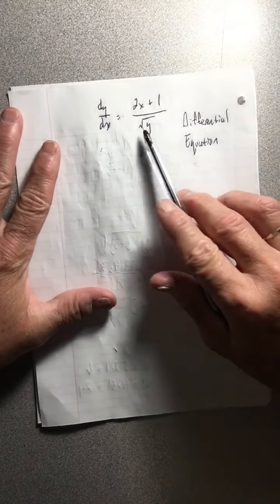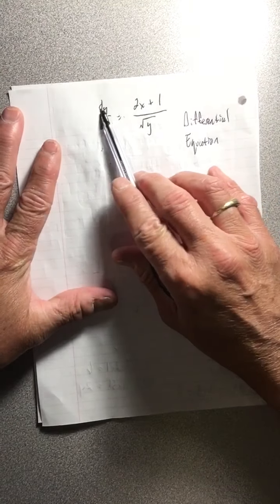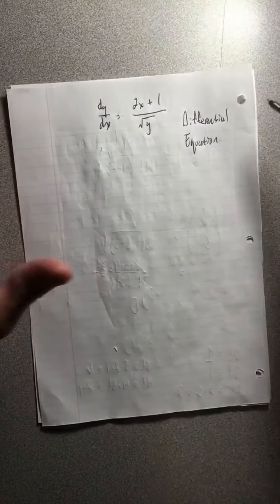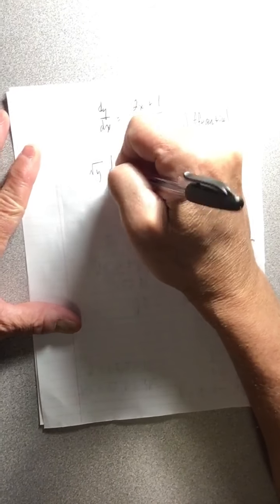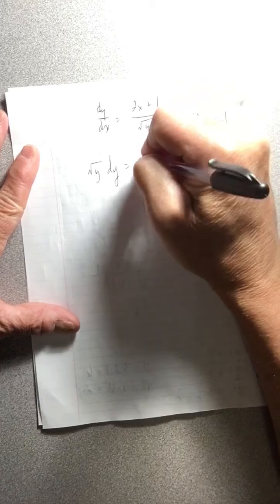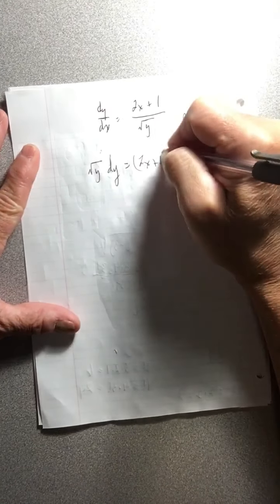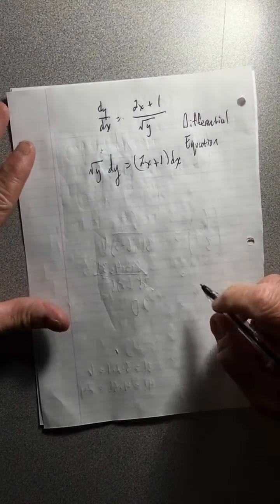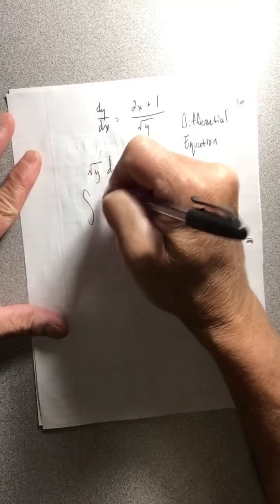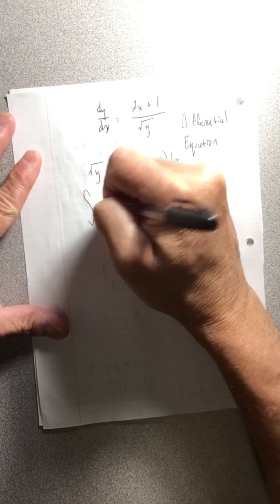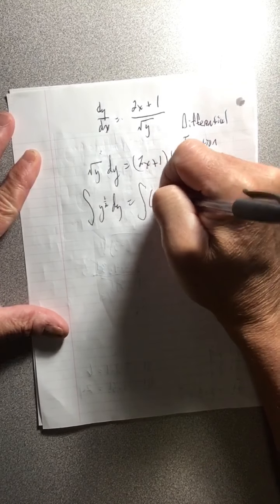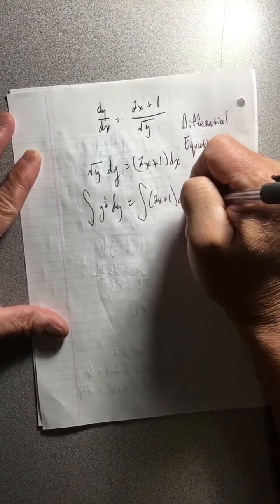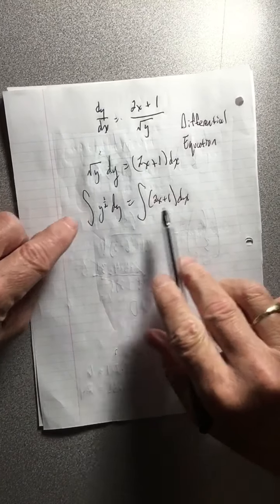So we want to get the y's with the dy's and the x's with the dx, and that's what they mean by separable. So I'm going to multiply both sides by the square root of y, and I multiply both sides by dx. Then I'm going to integrate on both sides, and when I do, I'm going to rewrite that as y to the 1/2. And now I have it looking like an integration problem on both sides.